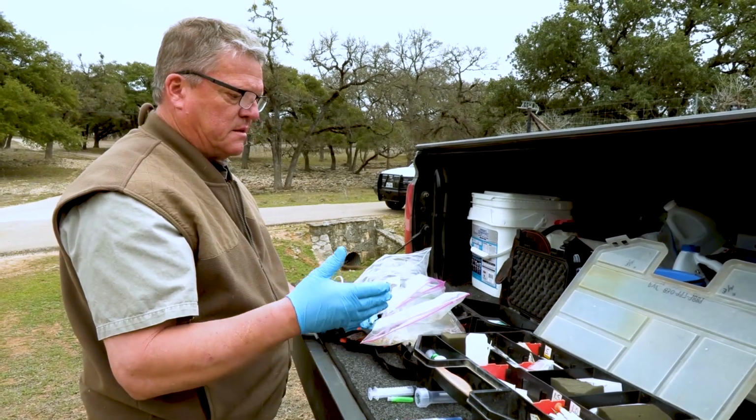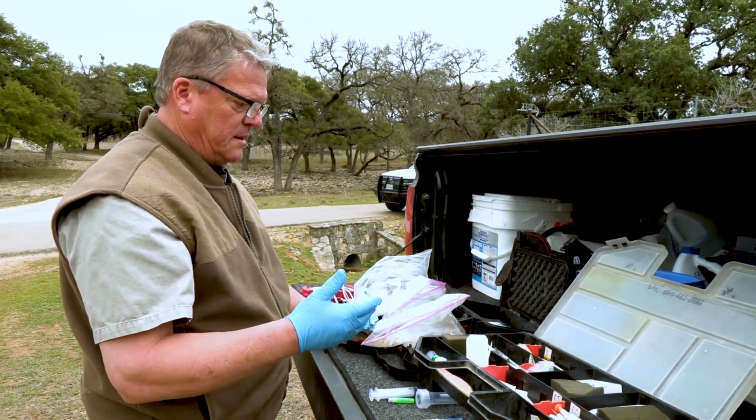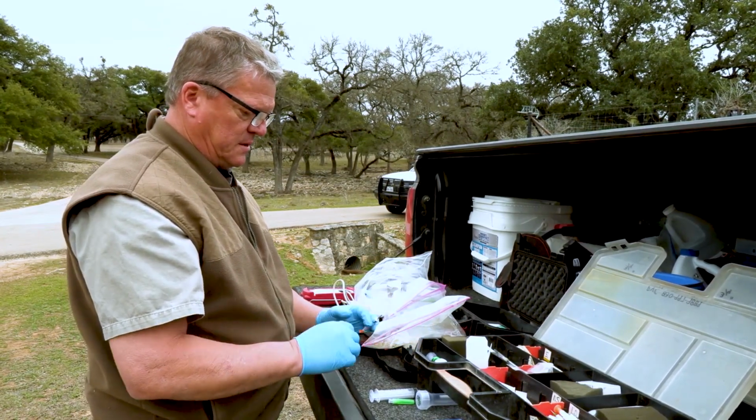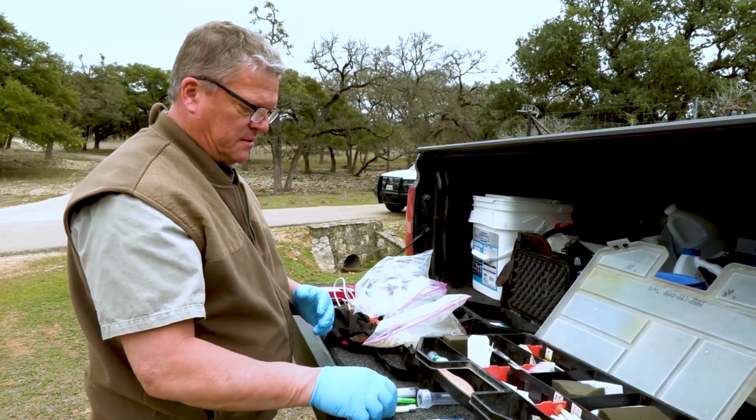If the dart misses or if there's a bad detonation, for any reason I need access to these drugs, it's always going to be with us. And so we have the dart and the reversal ready to go.